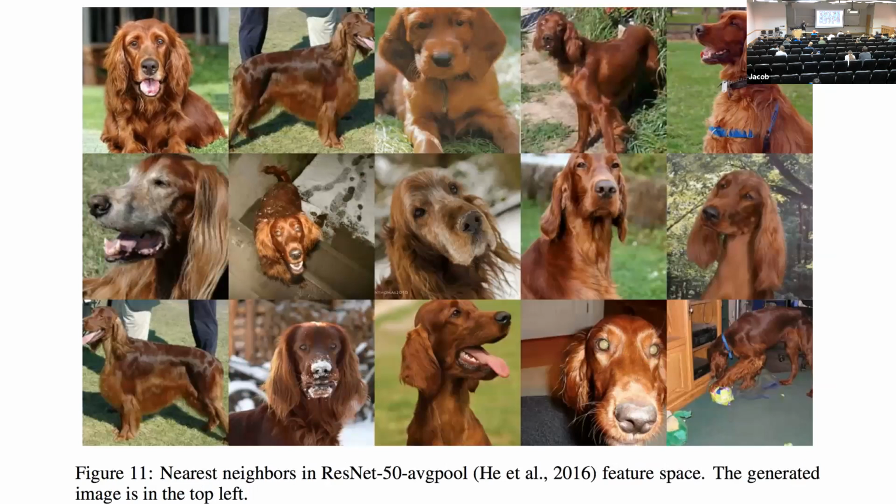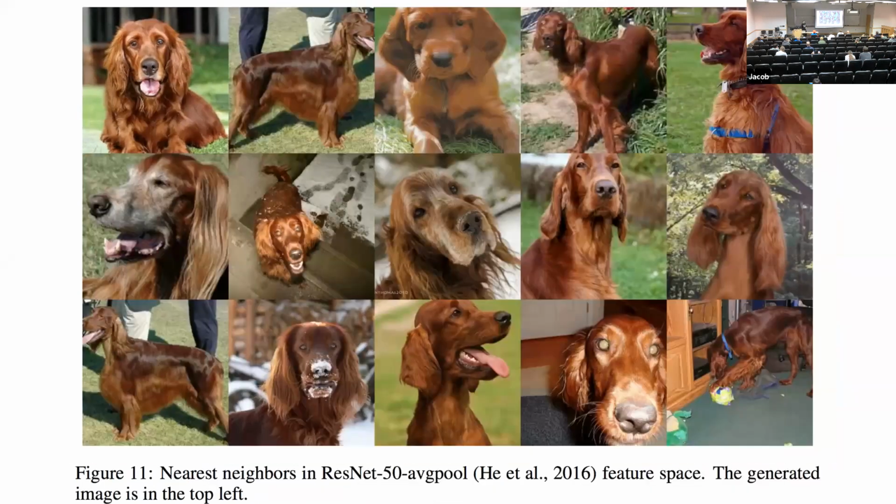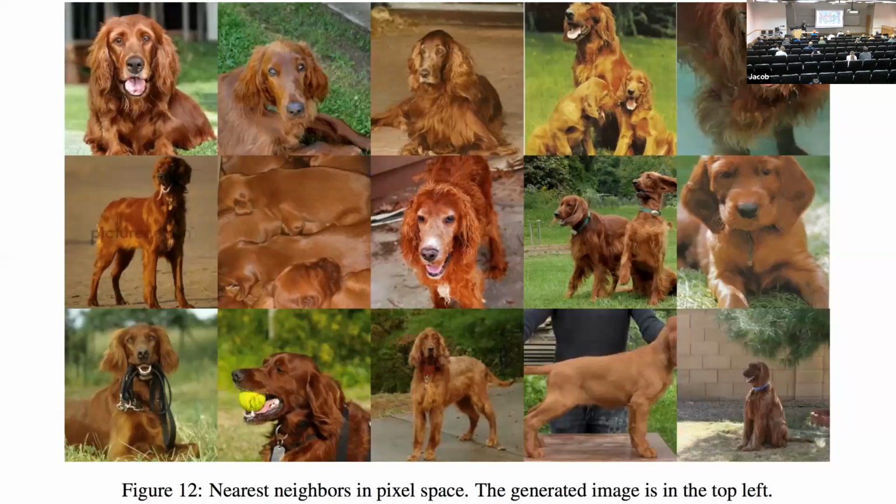This is similar, but in pixel space instead of embedding space. Again, you don't see any image that looks like an exact replica of this generated dog. And so this is kind of a sign that our network is doing decently well at avoiding mode collapse. Okay. Oh, and actually, sorry, this is also feature space. This next one is pixel space.